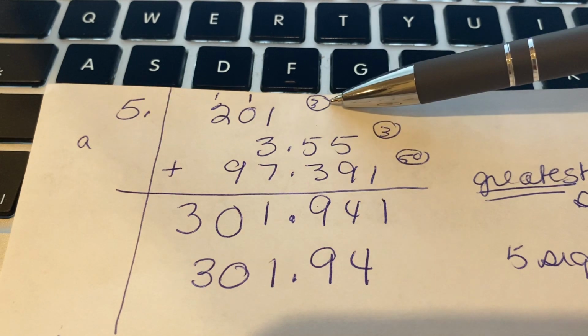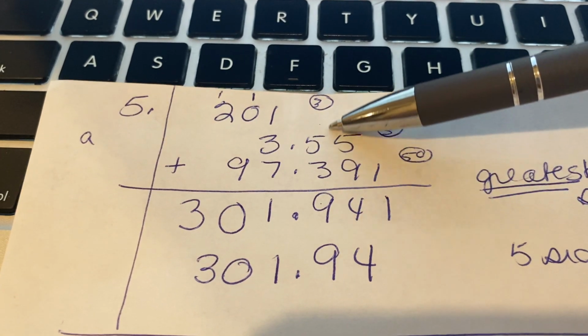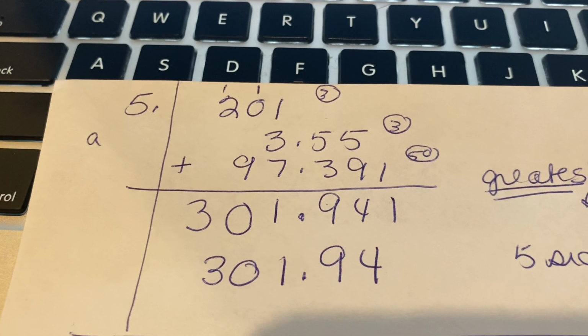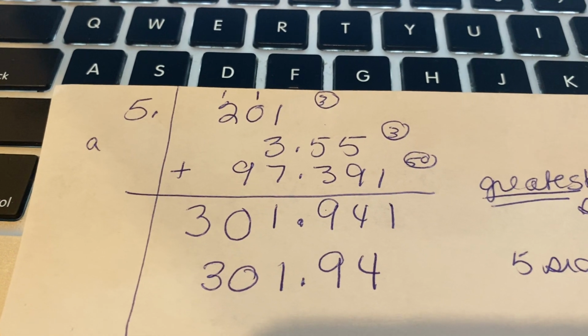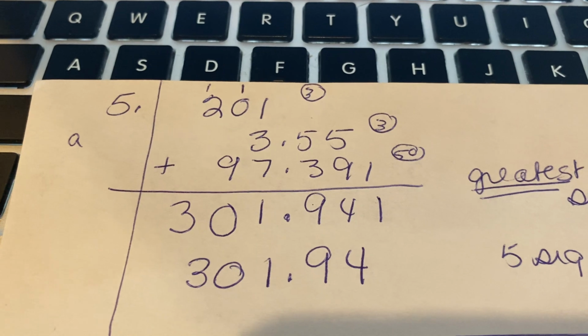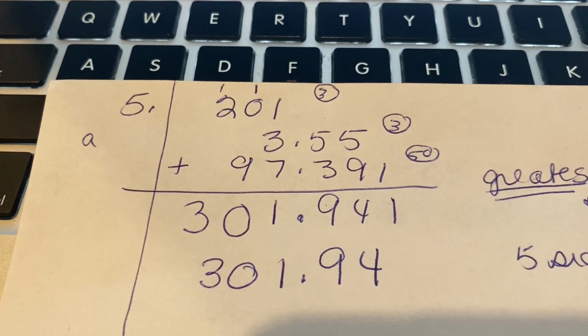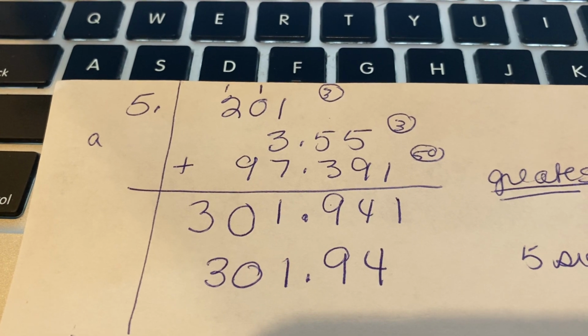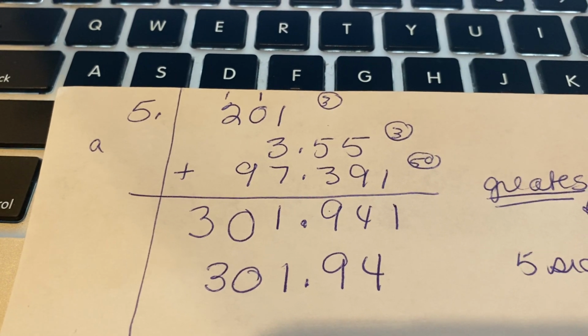So basically, if we add it out, where do we round it to? Do we round it to the 5th sig fig? Actually, we're going to round it to the third, right?